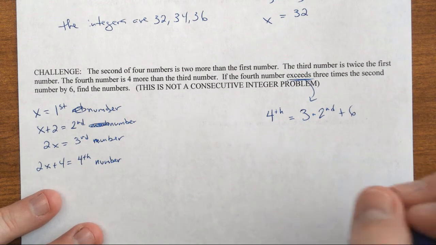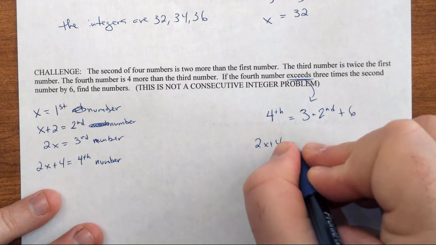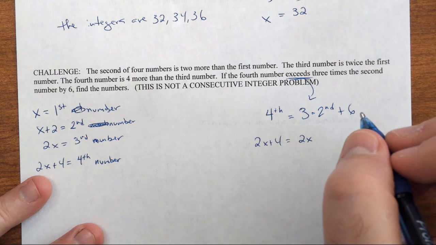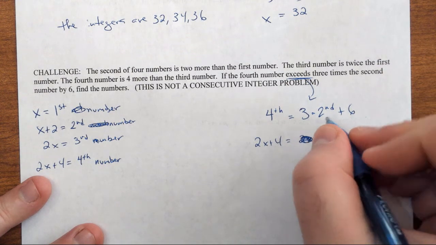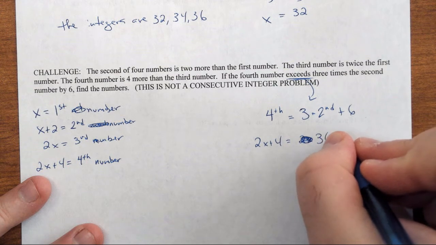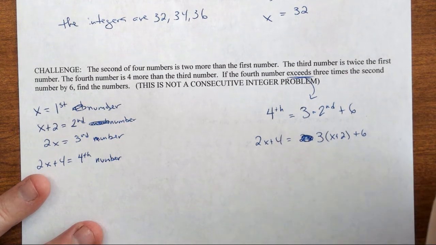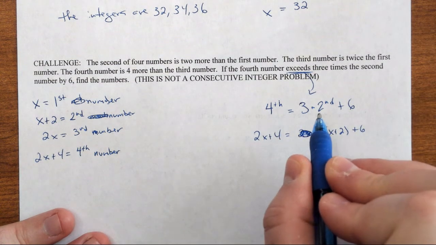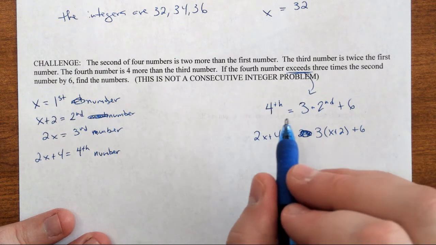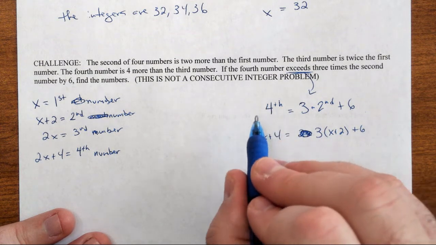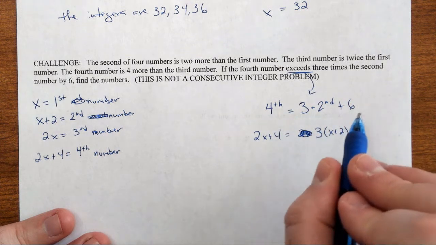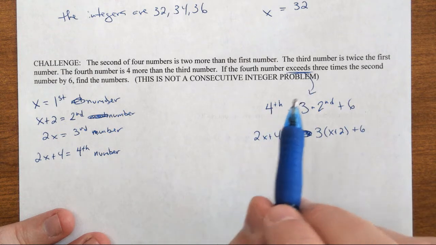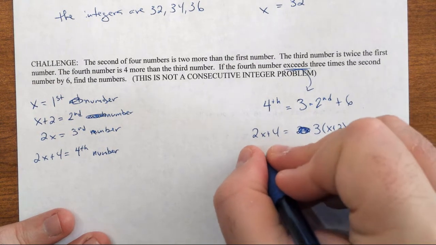So now I'm going to plug in here. My fourth number is 2x plus 4. My third number was 2x. And remember, it's 3 times the second. So 3 times the second is x plus 2, and then we add 6 to it. This is the equation we get out of it. Okay, does that make sense? So exceeds, they're equal, but this is the bigger number, so in order for them to be equal, I have to add something on to the smaller part. So if it exceeds by 6, I add 6 to the other side. So we get 2x plus 4.